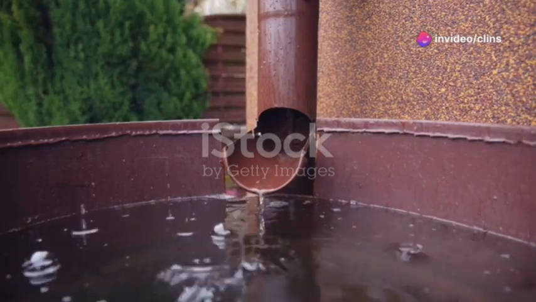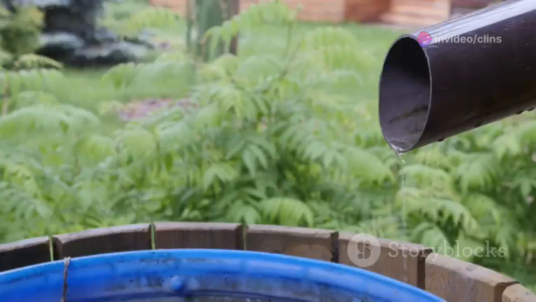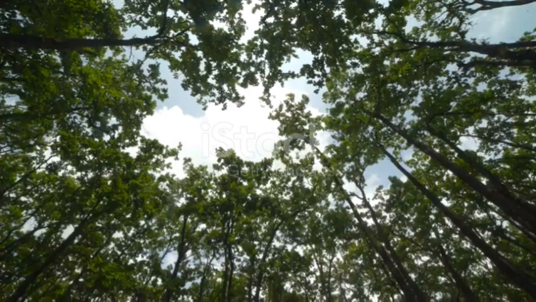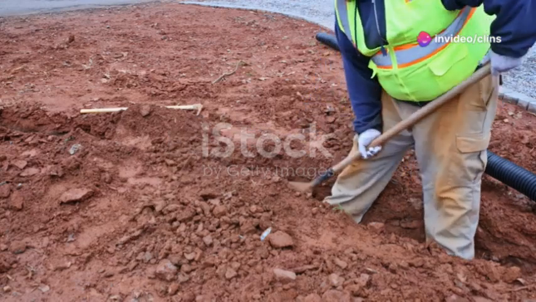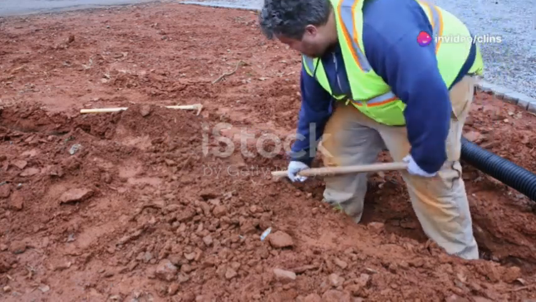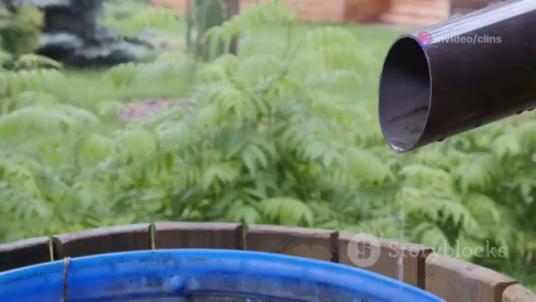Rainwater harvesting. Rainwater harvesting involves collecting and storing rainwater for reuse rather than letting it run off. The objectives are to augment water supply, reduce dependency on groundwater and surface water sources, and mitigate urban flooding. There are different types of rainwater harvesting.